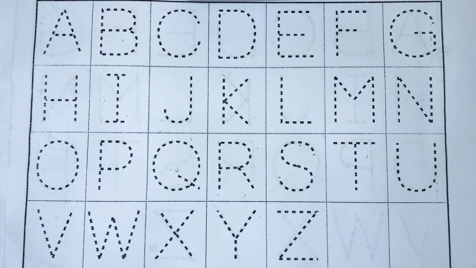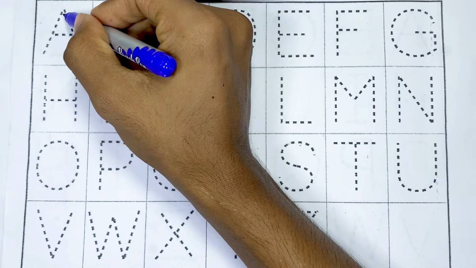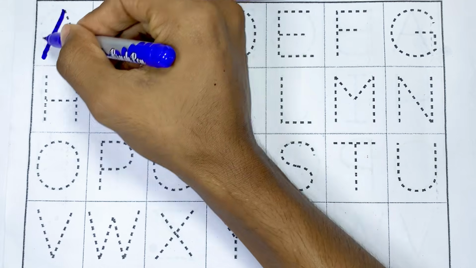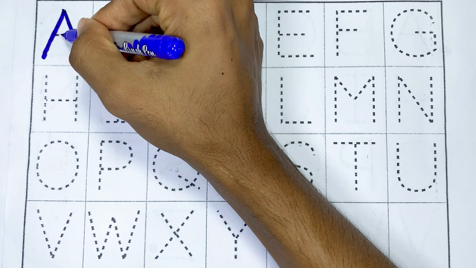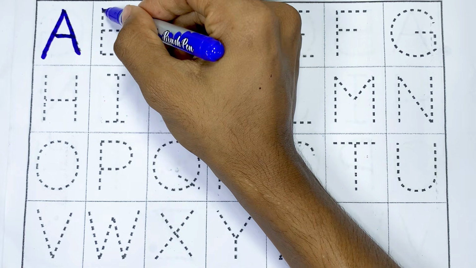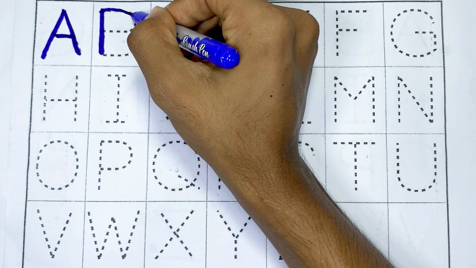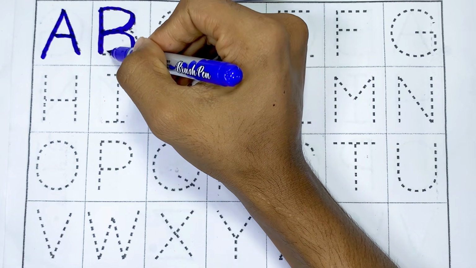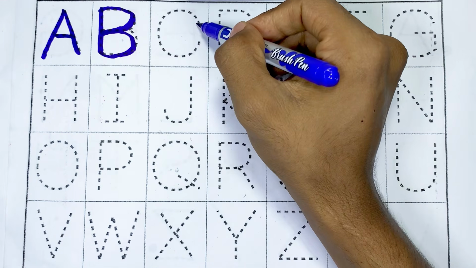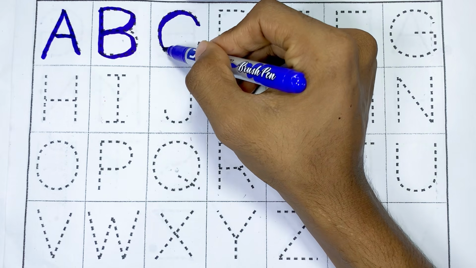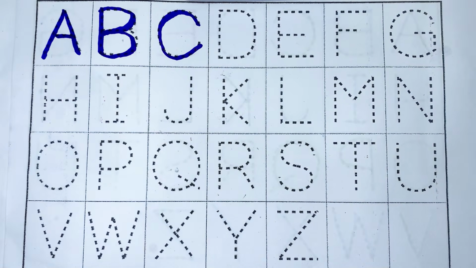Kids, now you draw A. A for apple. B for ball. C for cat. Kids, now you draw D.